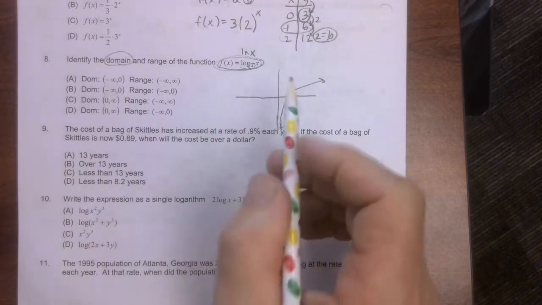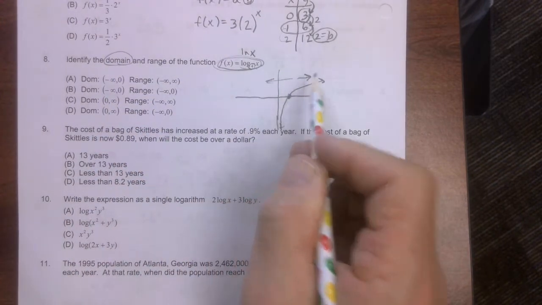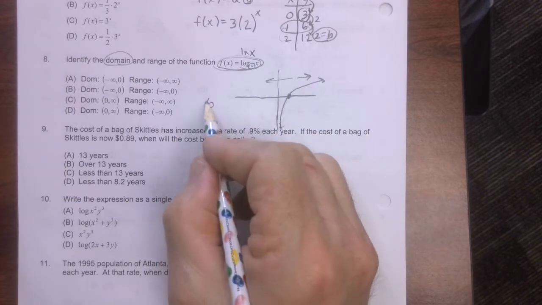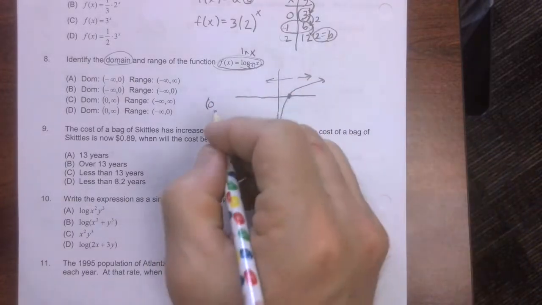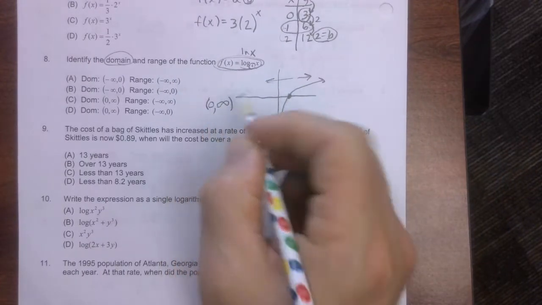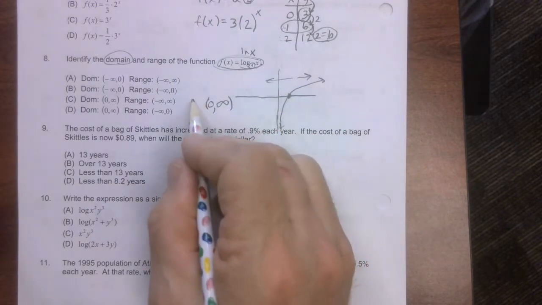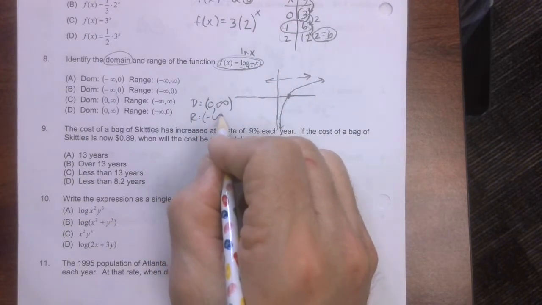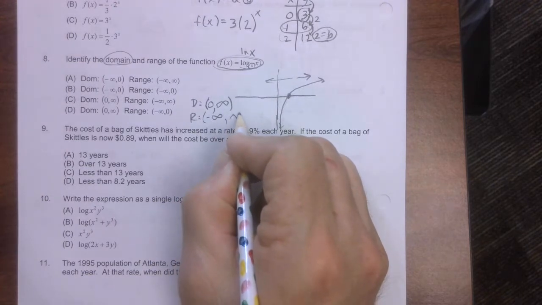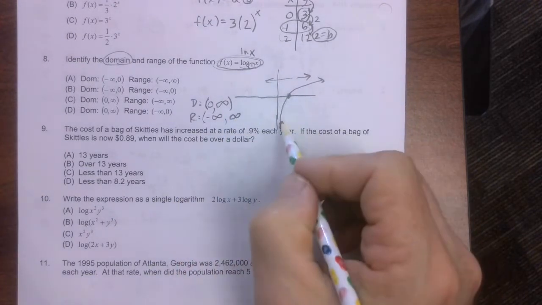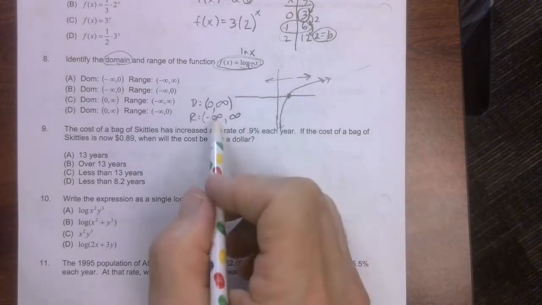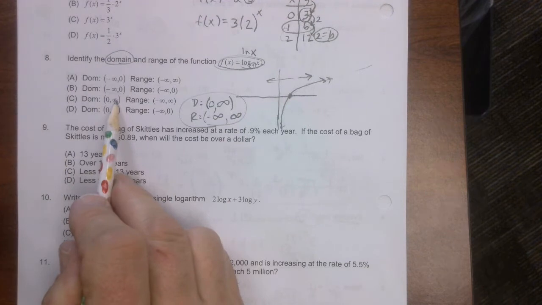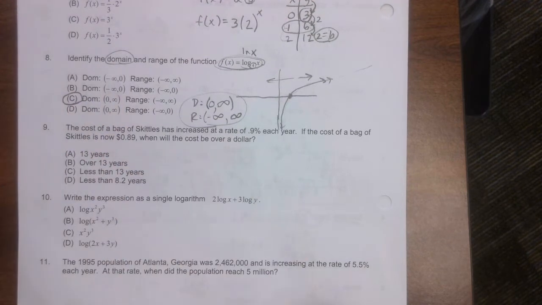So the domain is how far left does it go, and how far right does it go. So it gets to 0 for the domain, but it doesn't touch it because that's an asymptote. But then it goes on forever. So this is your domain. Your range, it goes down to negative infinity, and it goes up to infinity. Now, obviously, it goes up slow, but it will get there eventually. So there's your domain and range. Now we just got to look for a match. And it looks like it's letter C.